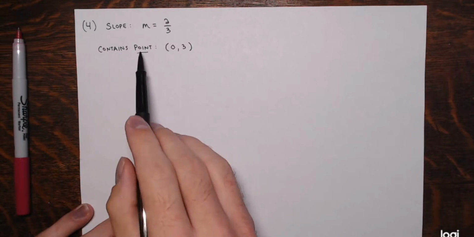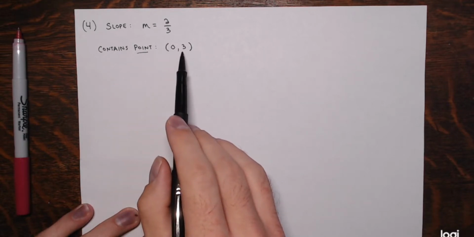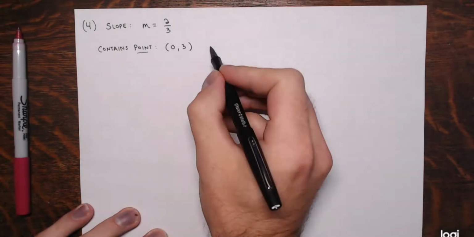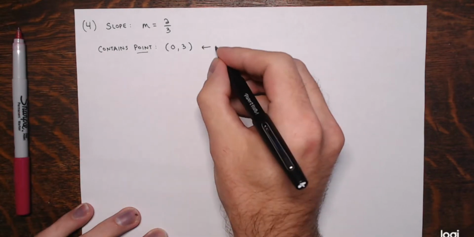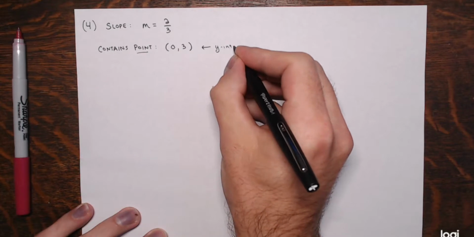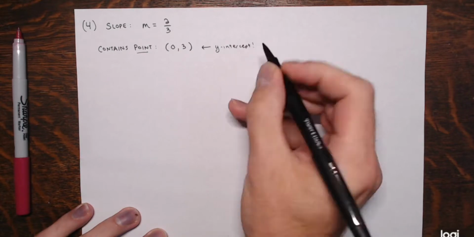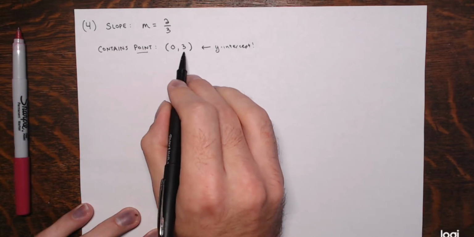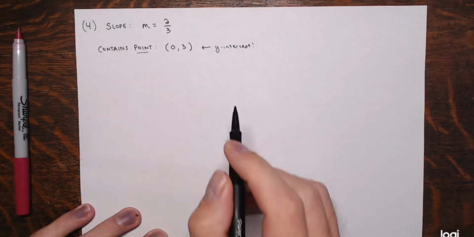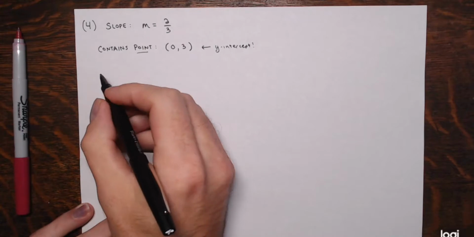Also given a point, 0, 3. But the nice thing about this point is that this is the y-intercept as well. See, the x-coordinate is 0, so this point is on the y-axis. This is the y-intercept. So first I'll do point slope form.